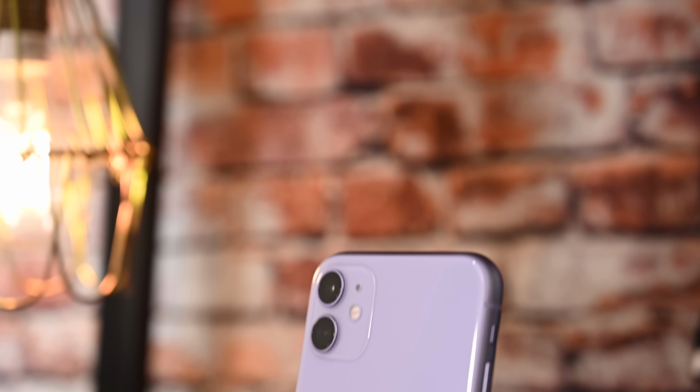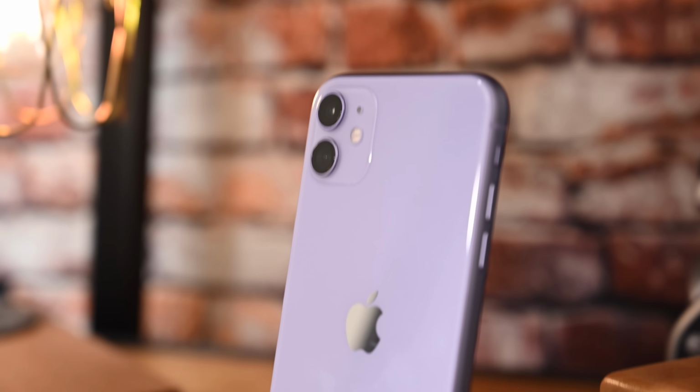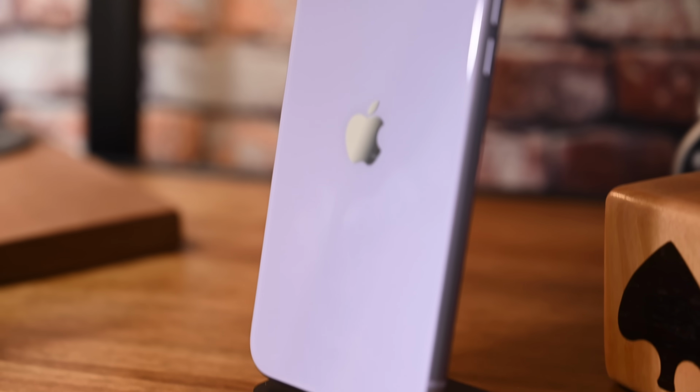Now, let's go ahead and move on. The next aspect to dive into would be the cameras. There's the front-facing cameras as well as the rear-facing cameras.